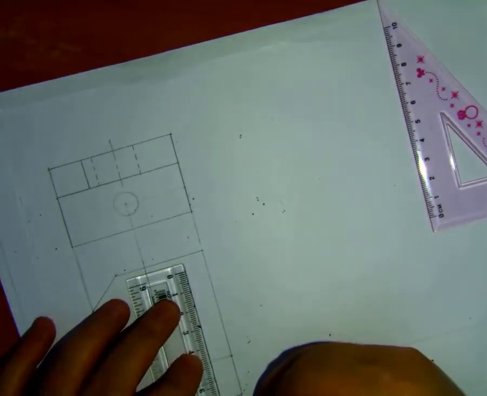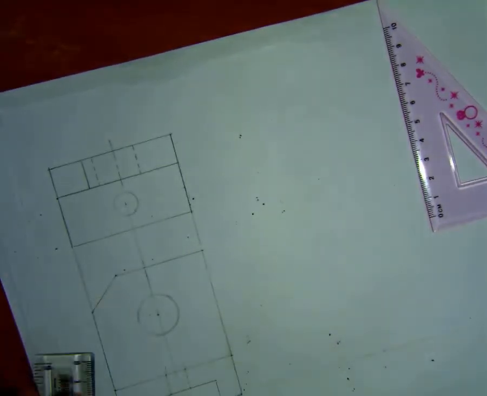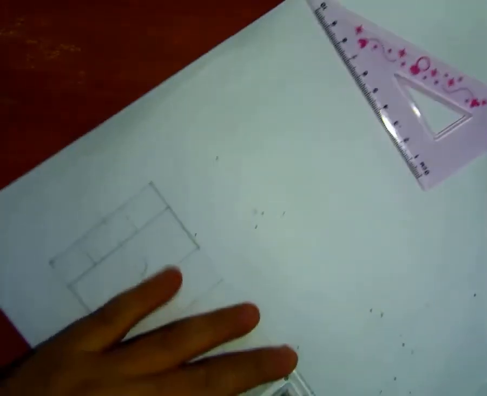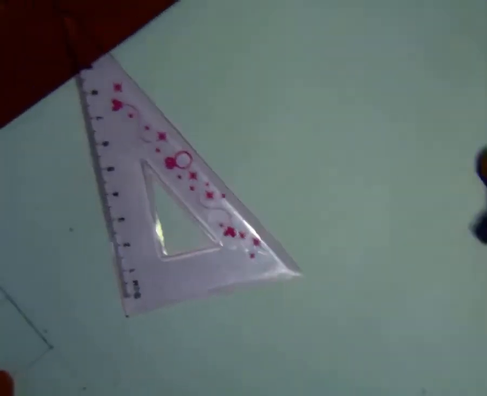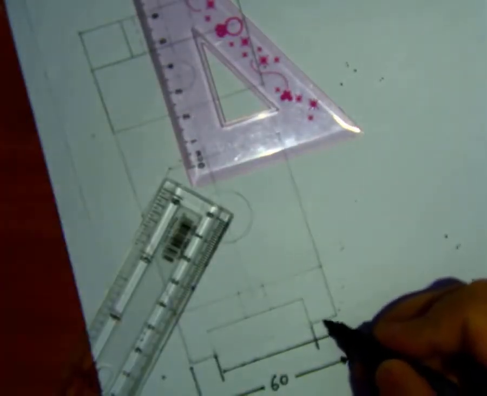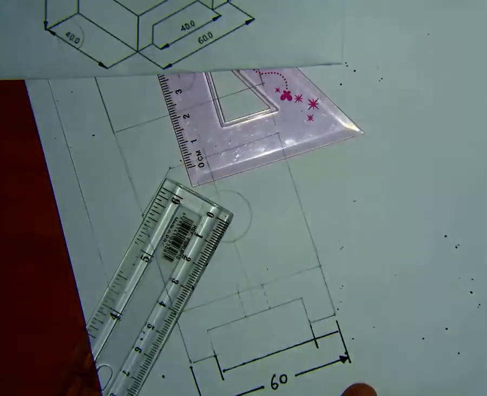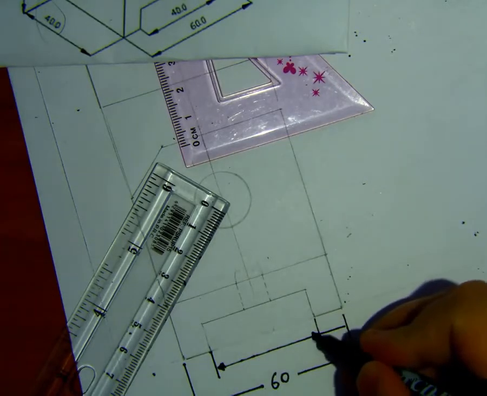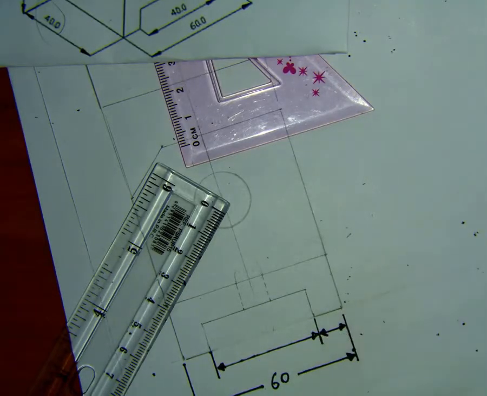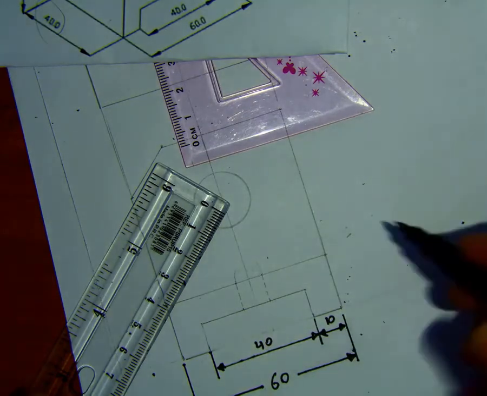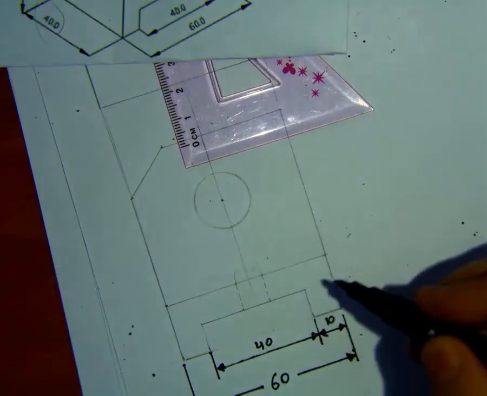So I will add 10 and 40, but you don't have to add another 10. I will draw one line, and then divide the line between two dimensions like this, from here to here. So 10, 40.